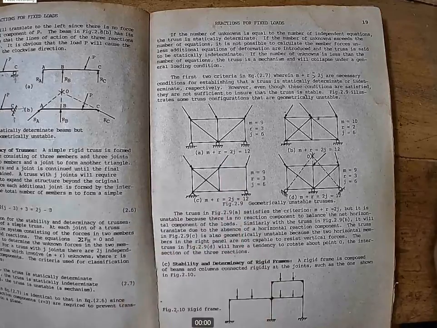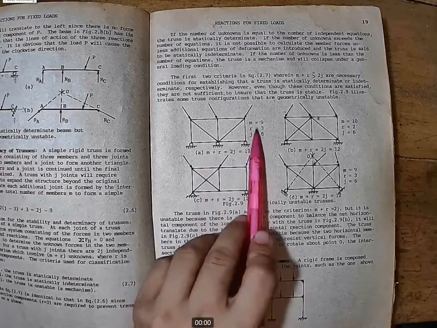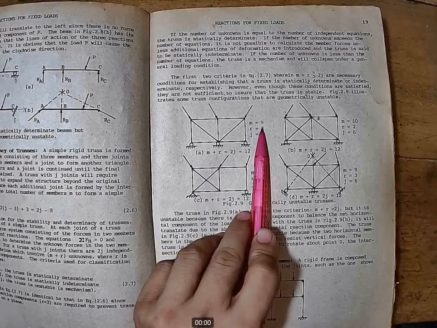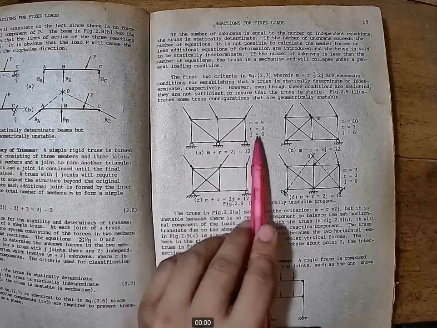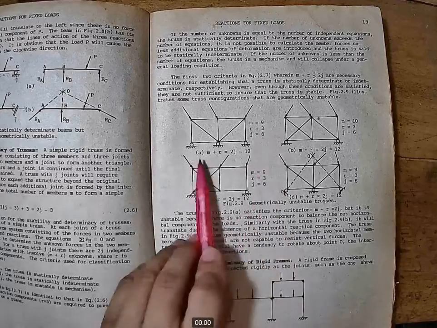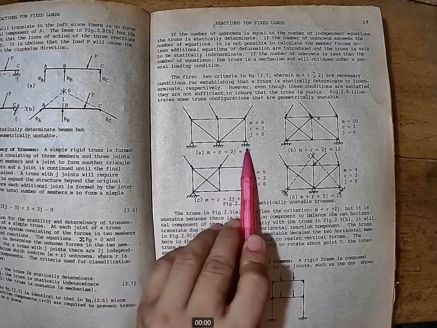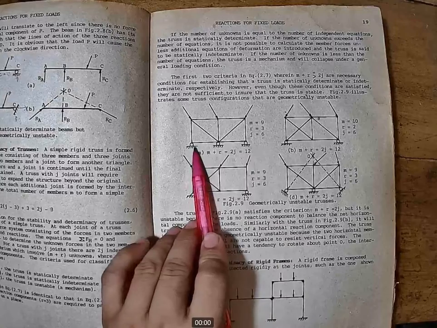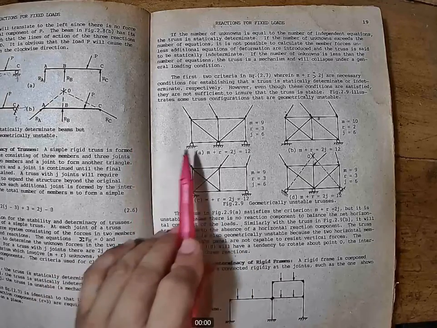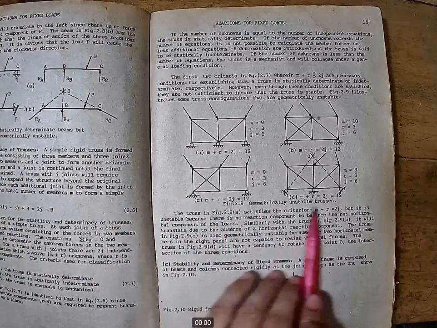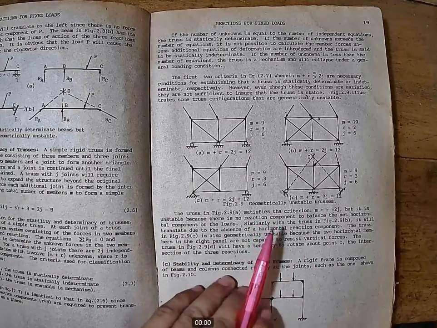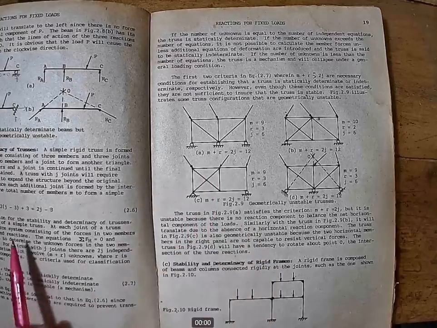Now let's look at figure A. So you have M is equal to 9 or 9 members. 1, 2, 3, 4, 5, 6, 7, 8, 9. How many reactions? Tatlo lang. So vertical, vertical, vertical. Wala siyang horizontal. Ano? So meaning, gagalaw siya forever horizontally. It is geometrically unstable.